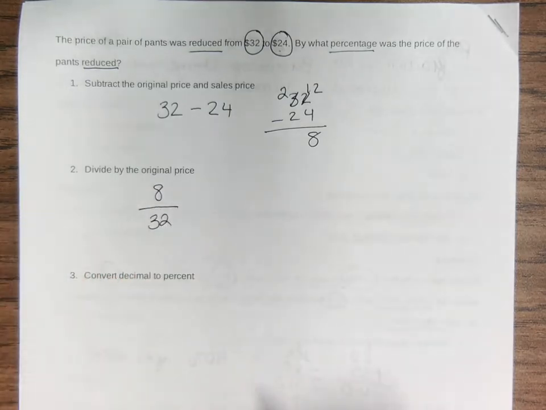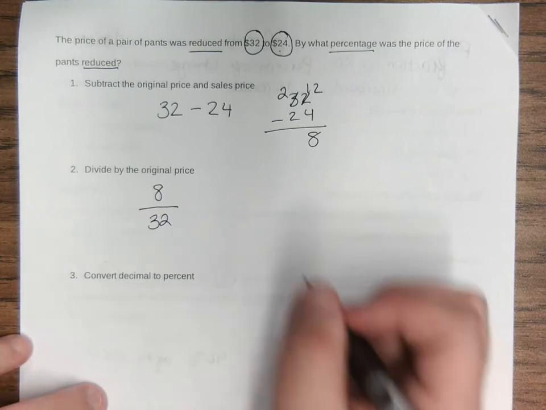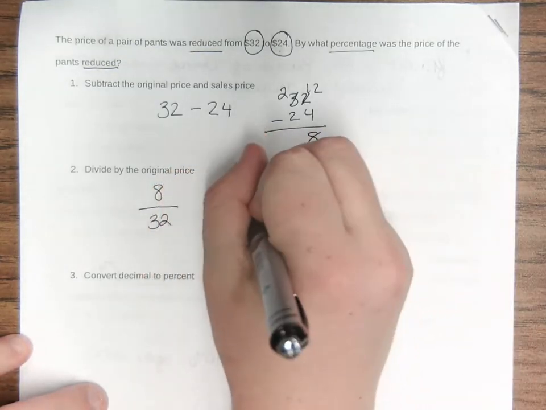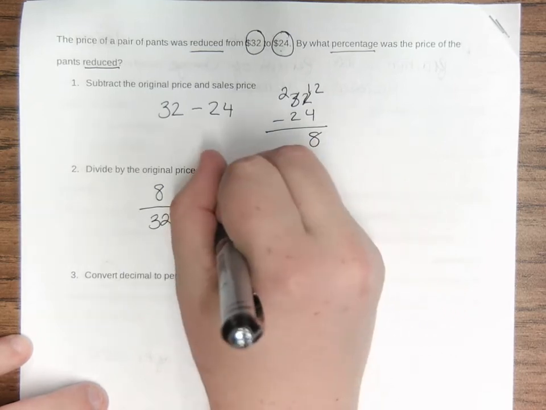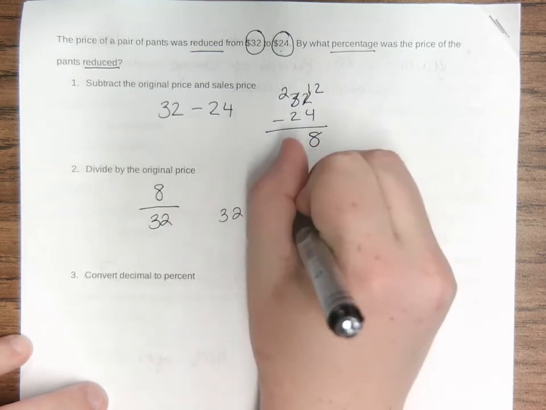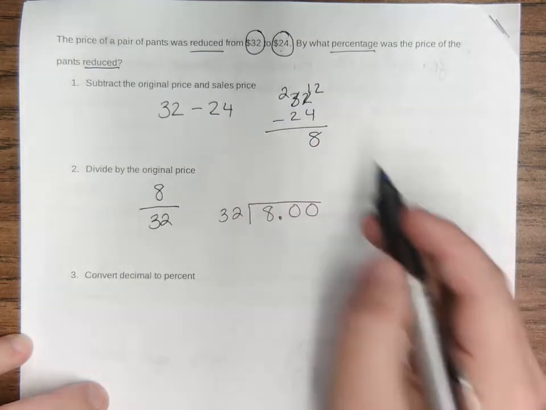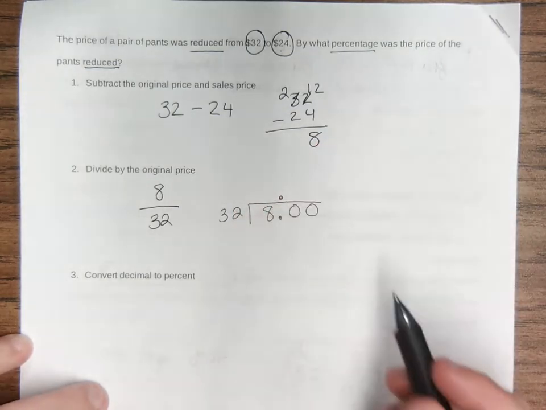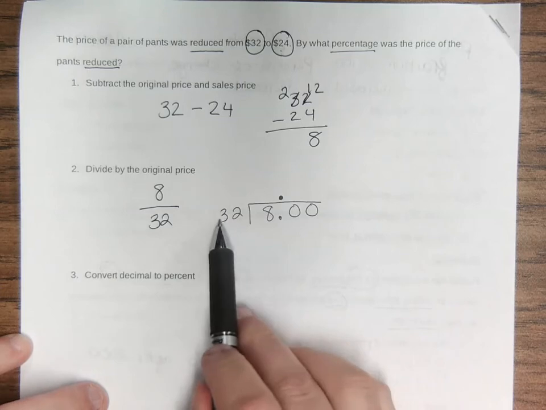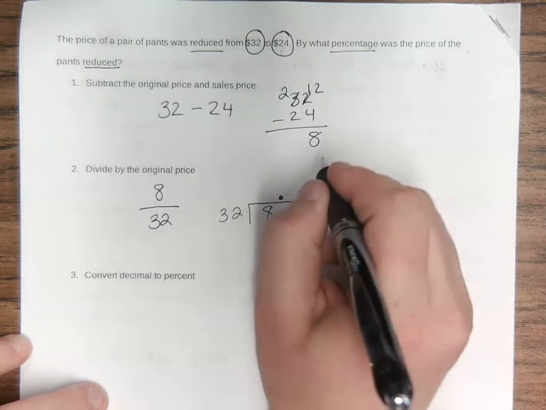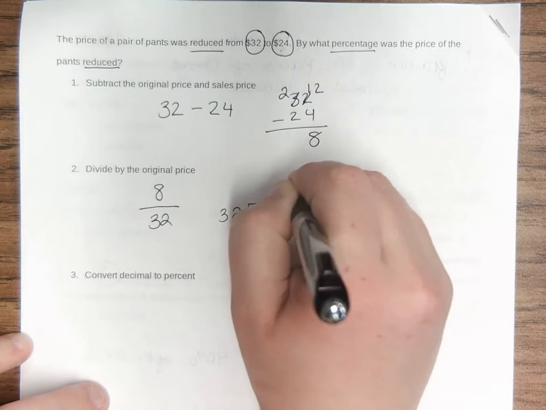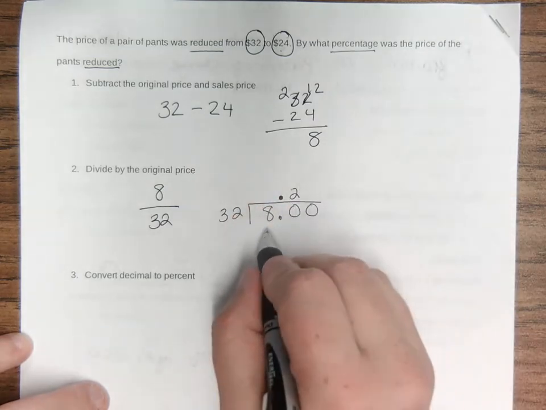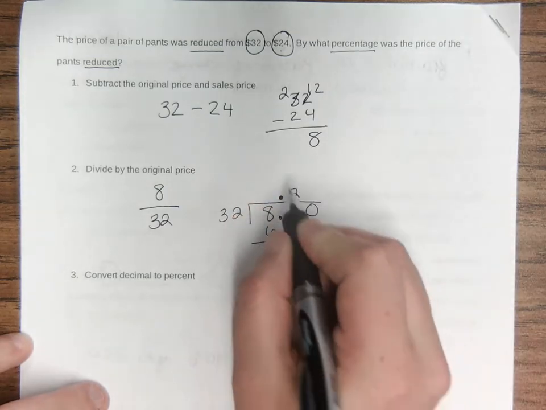Okay? And if you notice, this is a fraction. And that means I have to do the top inside, the 8, and the bottom on the outside. So I'm going to be given a decimal for this, okay? Because percents are decimals. So 32 goes into 80 twice. 32 times 2 is 64.